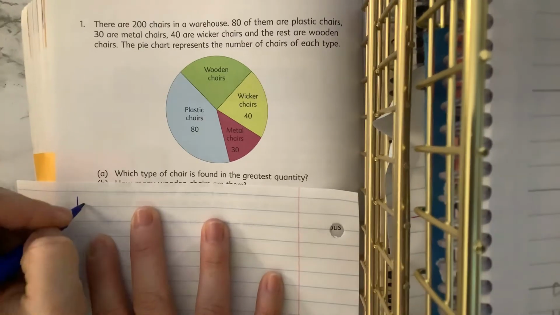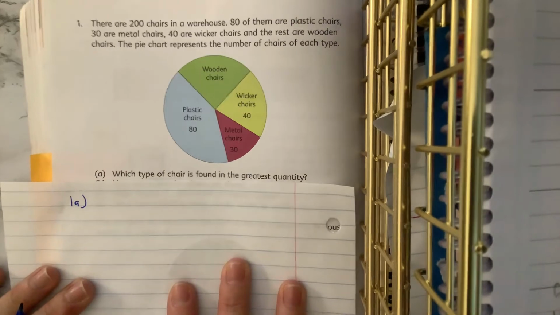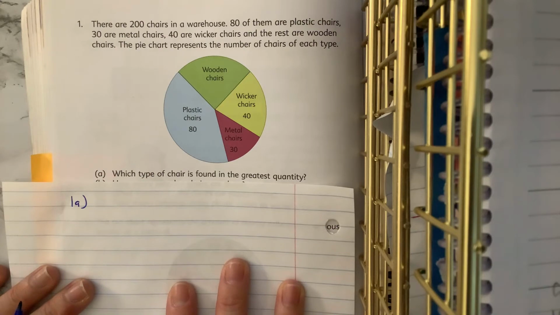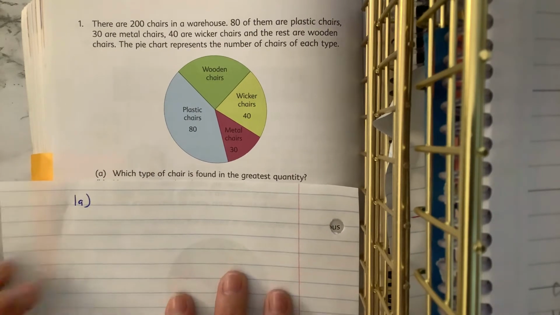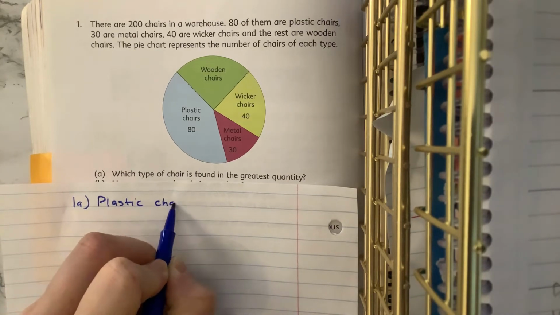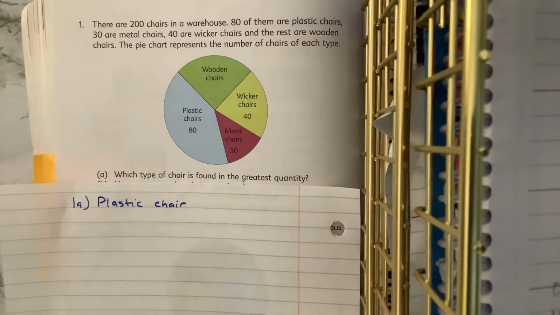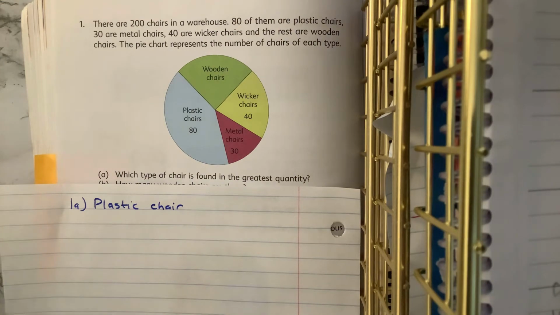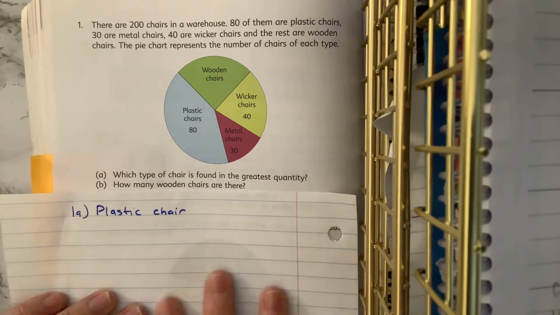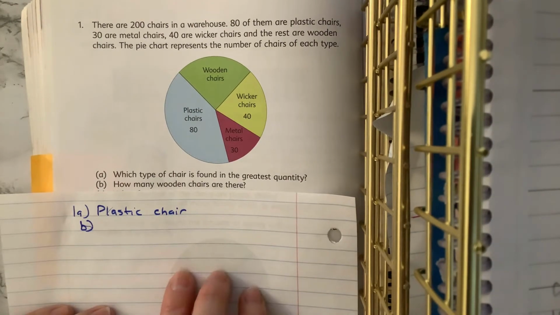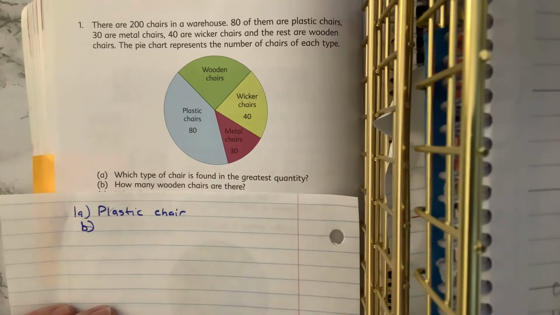But here we go. 1A asks us, which type of chair is found in the greatest quantity? So looking at the picture, we could have a pretty good guess that plastic chairs is in the greatest quantity, right? That is the greatest part of the pie. That makes me a little uncomfortable though, because I think, well, what if someone drew a pie chart poorly, which by the way is absolutely something I would do. Not on purpose, but sometimes my recreations of things don't turn out as nice as I'd like. But actually part B is going to allow us to figure this out. So you might think, how am I supposed to figure out how many wooden chairs there are?